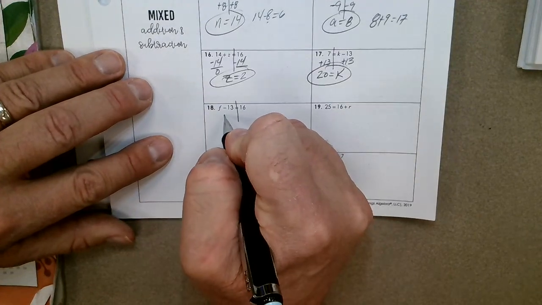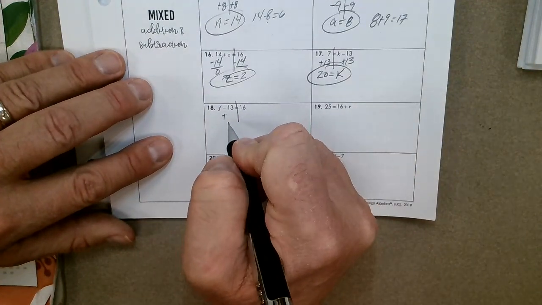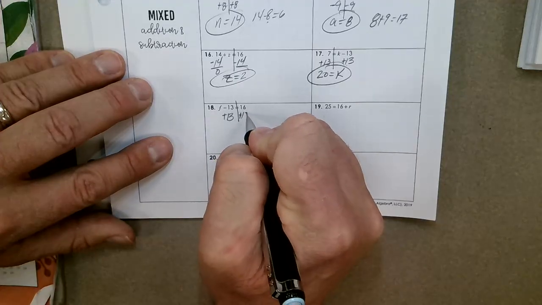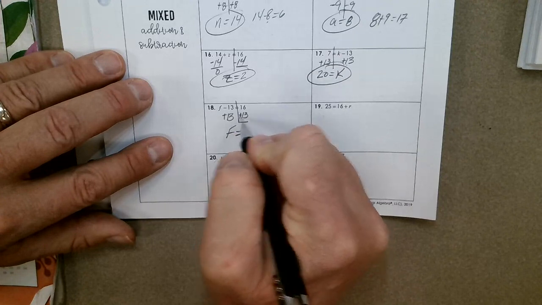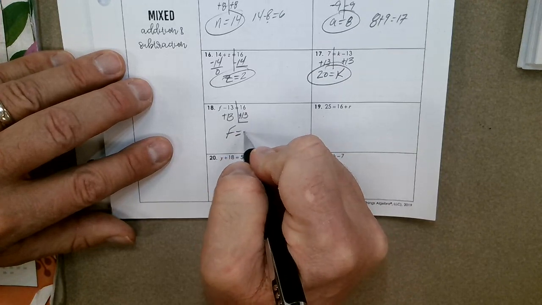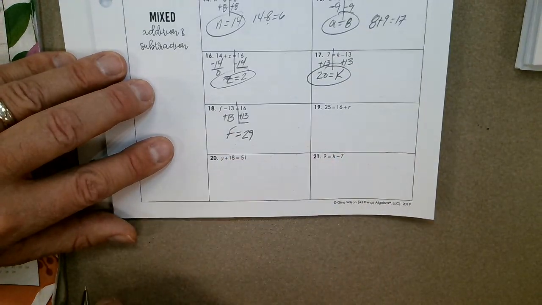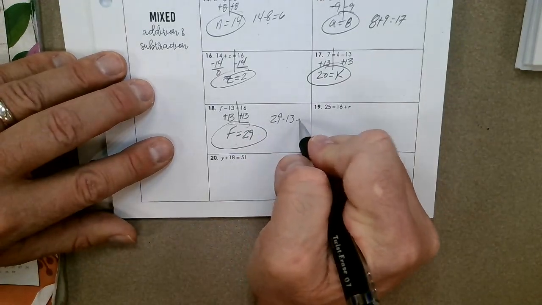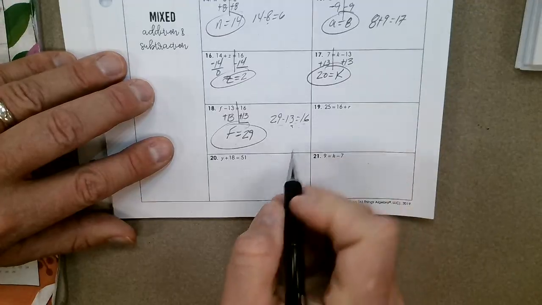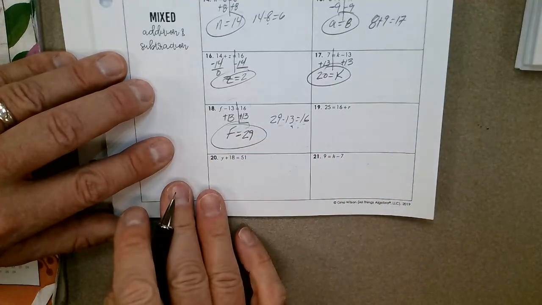Down here, we're going to do the subtraction property of equality. That means we're going to add 13 to both sides. F comes down. 16 plus 13 is 29. And you'll notice sometimes I check it and sometimes I don't. That is not required, but this is. Okay?